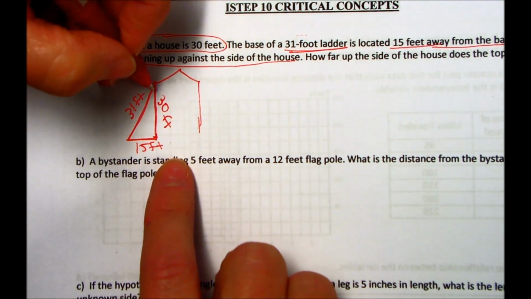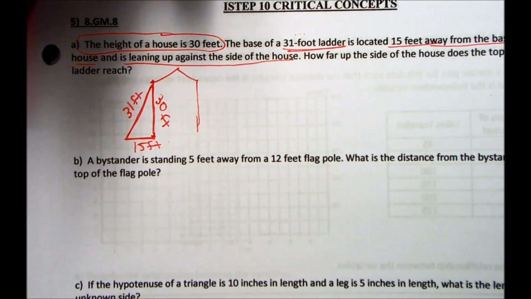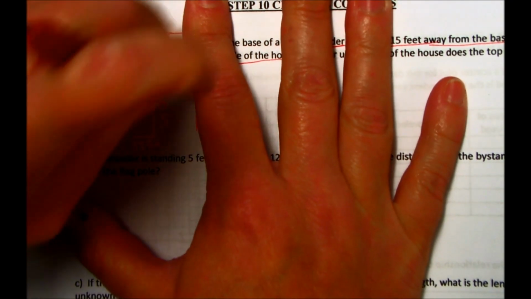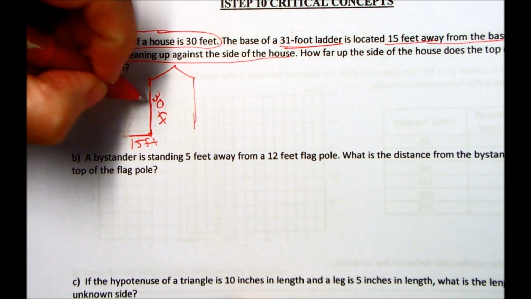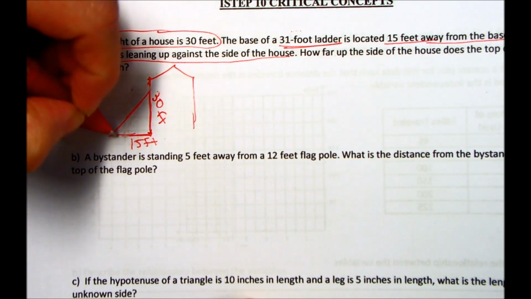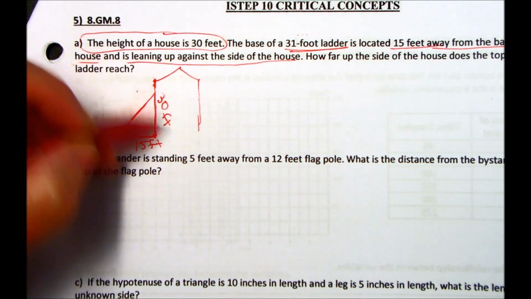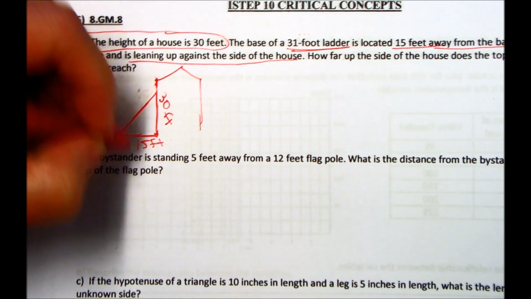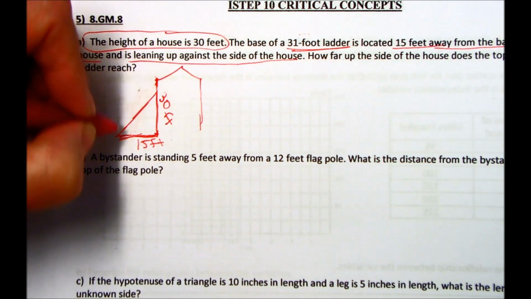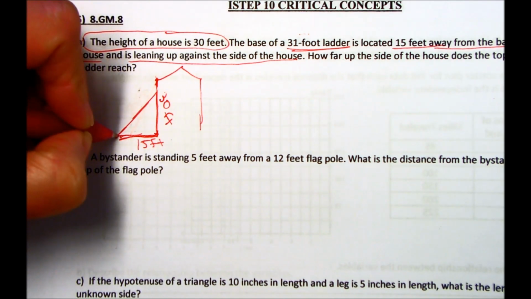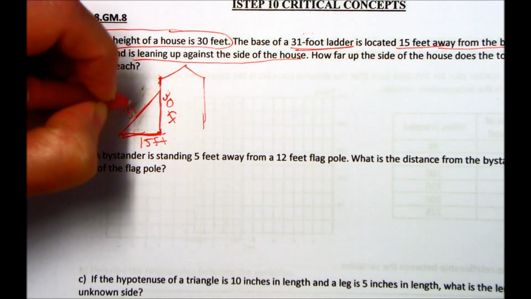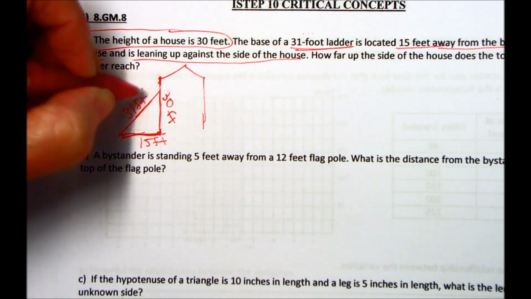And it's leaning up against the house. But we're not really sure where it's hitting our 30-foot house. All we know is that the bottom of the ladder is 15 feet away from the house, and the ladder itself is 31 feet.